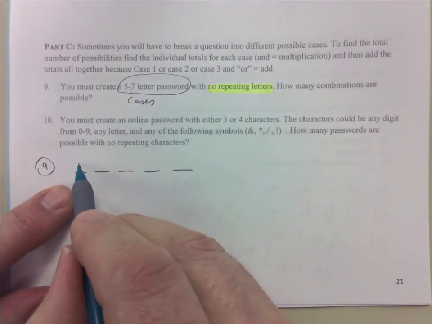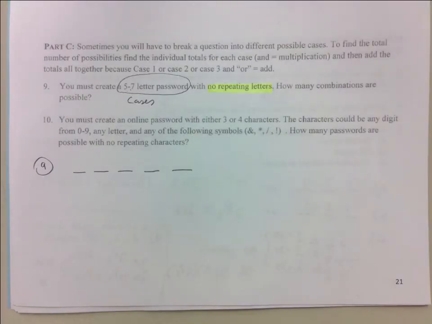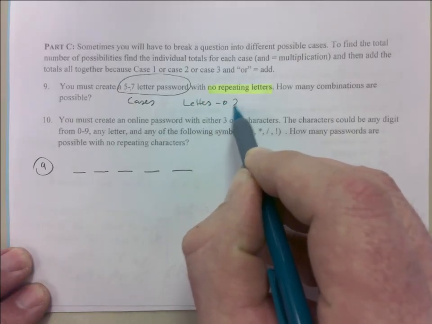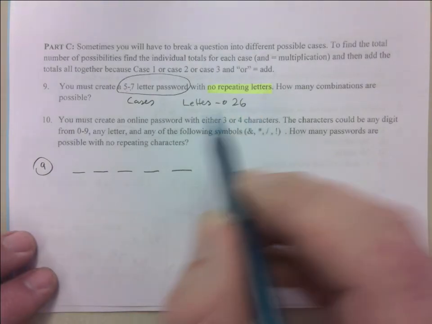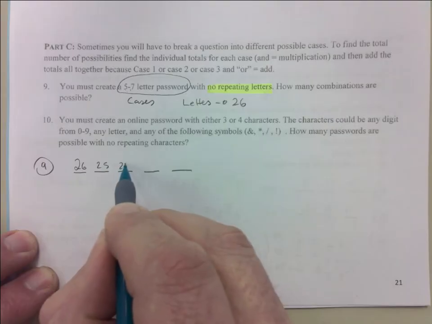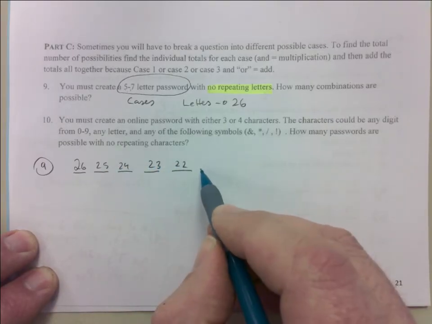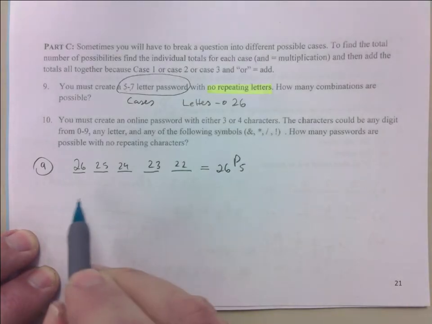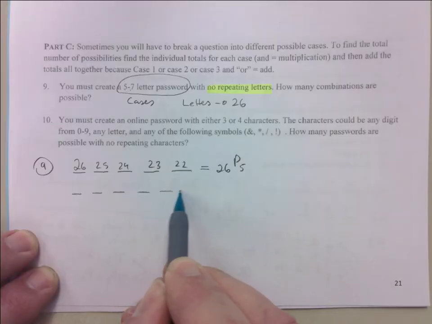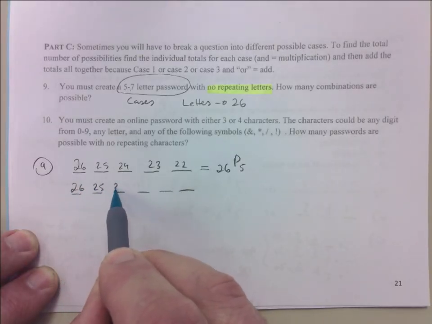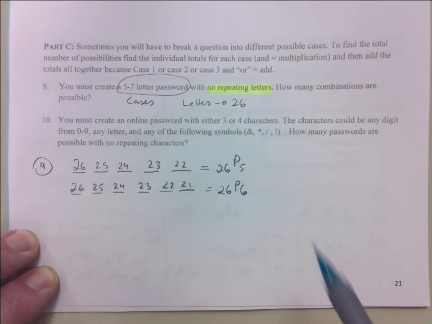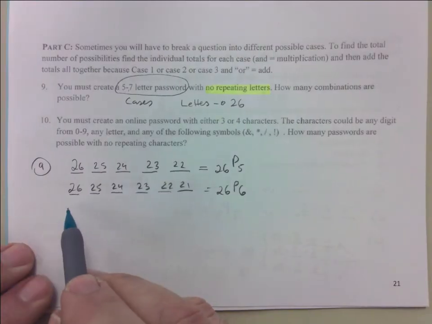So 5 letter, and what are we able to use here? It doesn't say it's case sensitive. So letters, there's 26. So we're just assuming all 26 are fair game. So this is 26, 25, 24, 23, 22. Or we could have said 26 pick 5. If you're comfortable not doing this part, the fundamental counting principle, I would encourage you to let go of it. But that's okay if you must hold on. I understand.